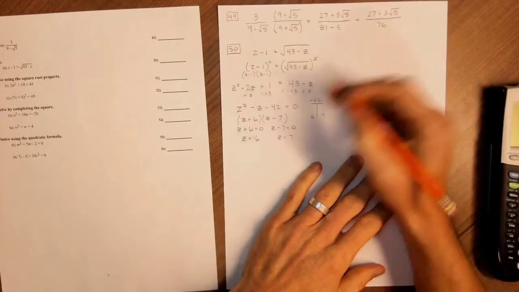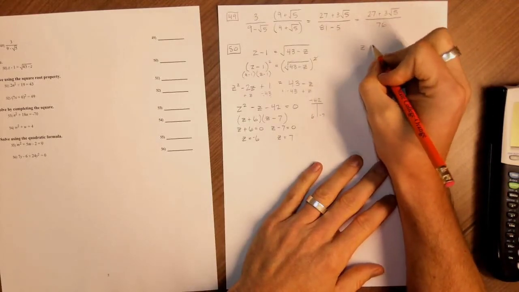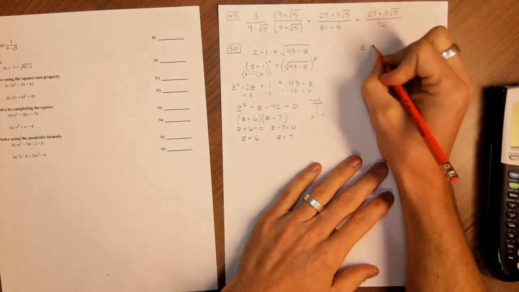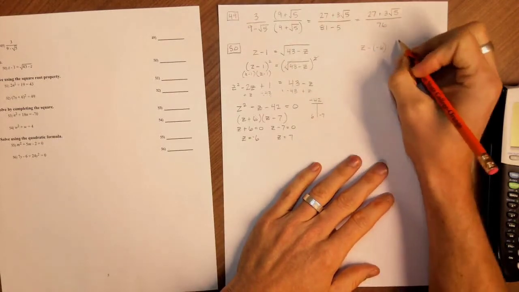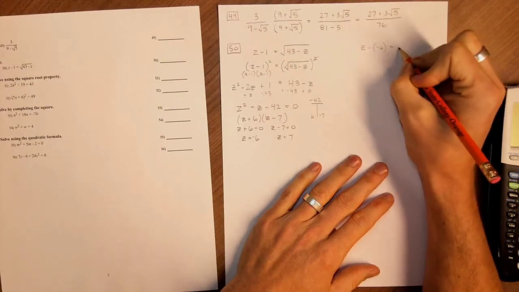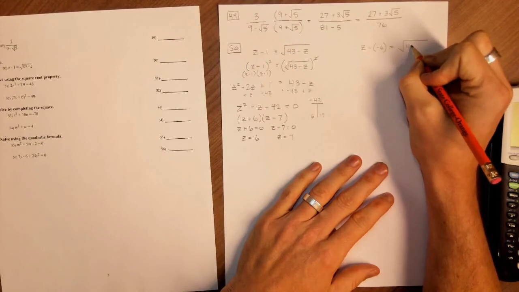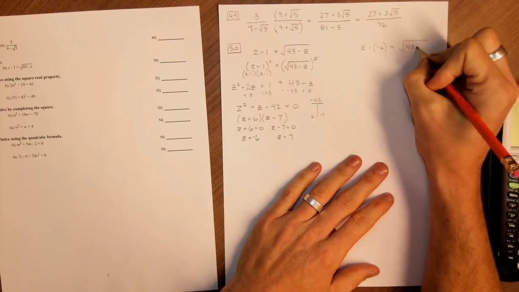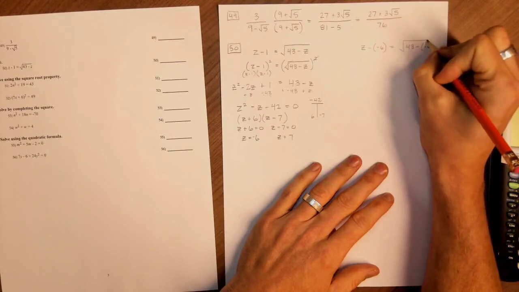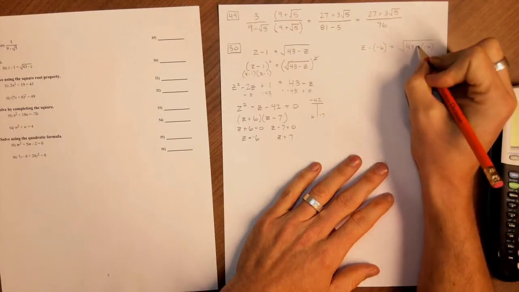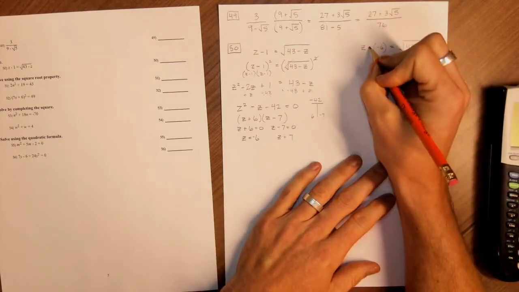So let's go ahead and plug this one in. Our first one, we get z minus a negative 6 equals the square root of 43 minus negative 6. Well, when we have a double negative, let's go ahead and make those both pluses.